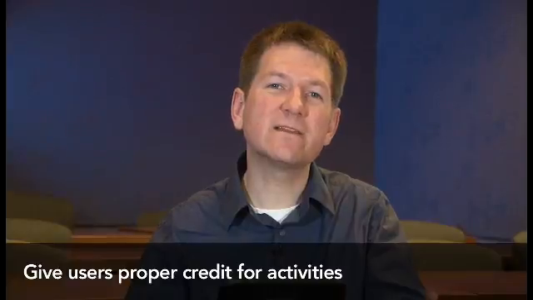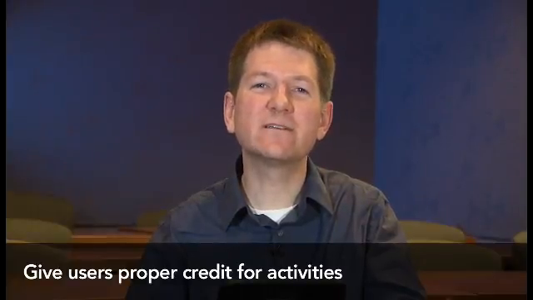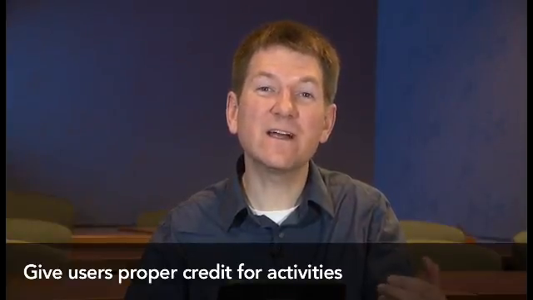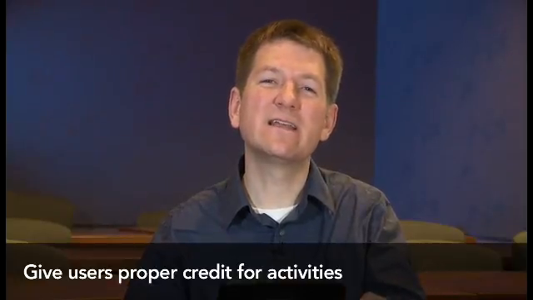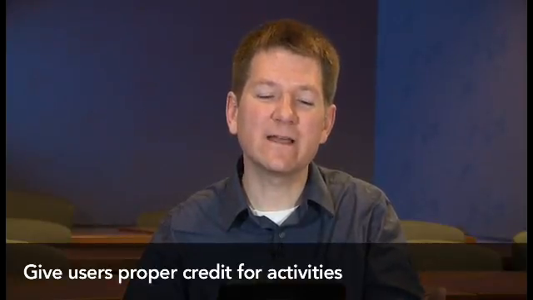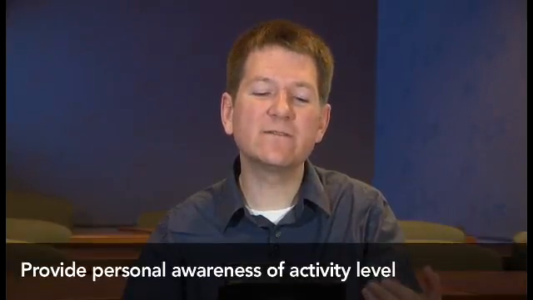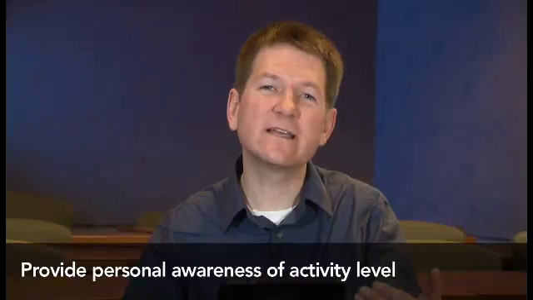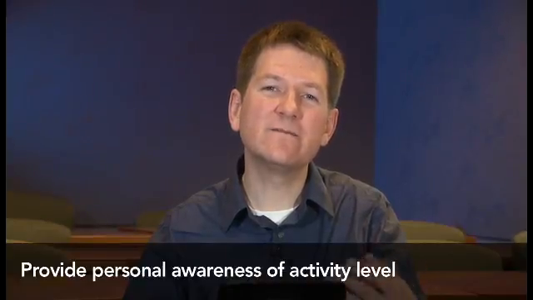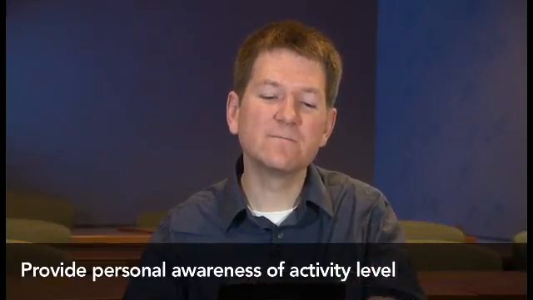And that's often the first step to making change, is just knowing where you're at and knowing where you want to be. So some of the design recommendations that came out of Sonny's work were looking at giving people credit for other activities. People would go for a bike ride or go for a swim, and they wouldn't get credit for that in the system, right? Because it was only tracking step counts. But that system should provide a way for personal awareness of activity level. Like I said before, knowing where you're at is often the first step to helping make change.